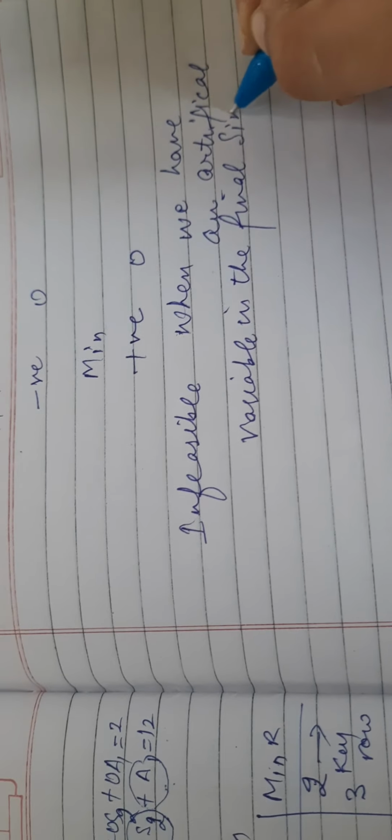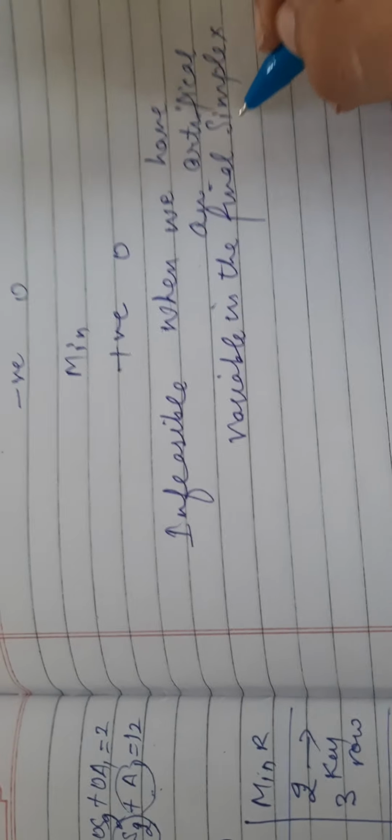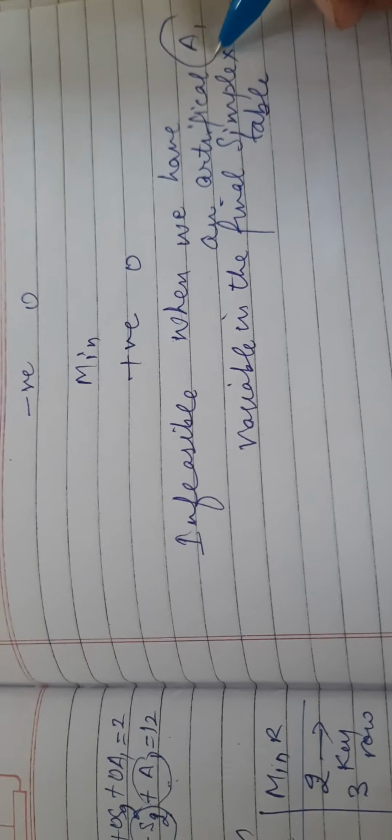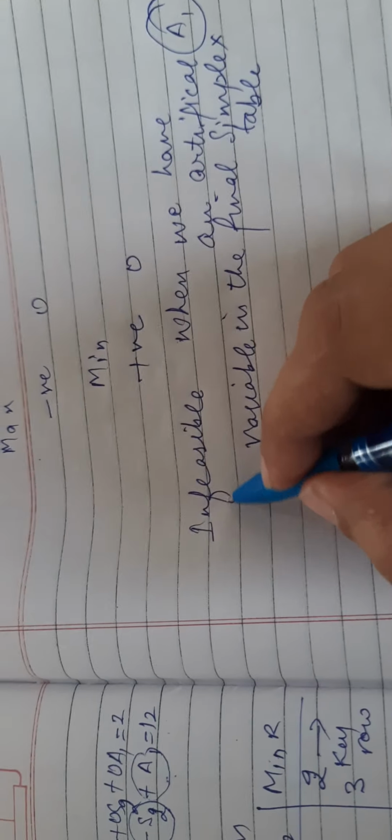The final simplex table is the table in which we get the answer. So the artificial variable a1 is still persisting, so it is called an infeasible solution.